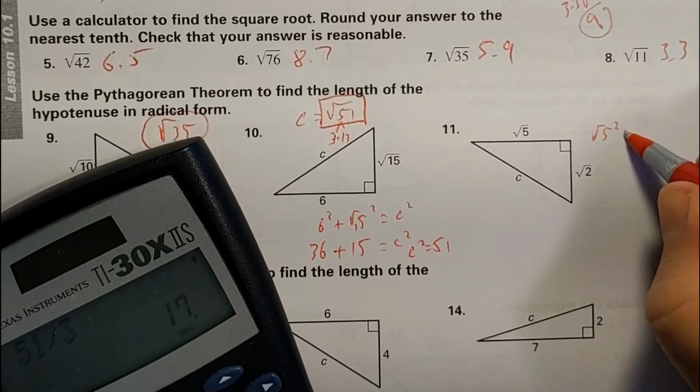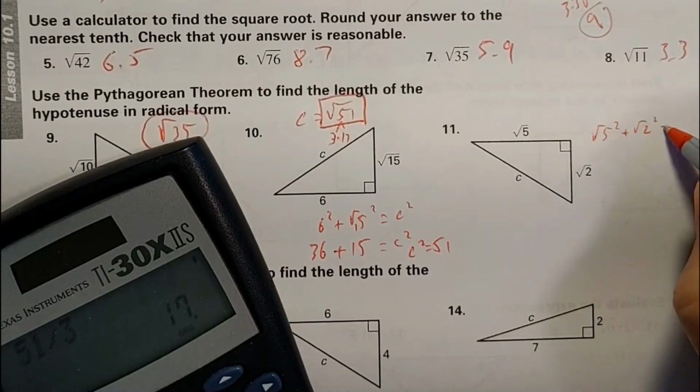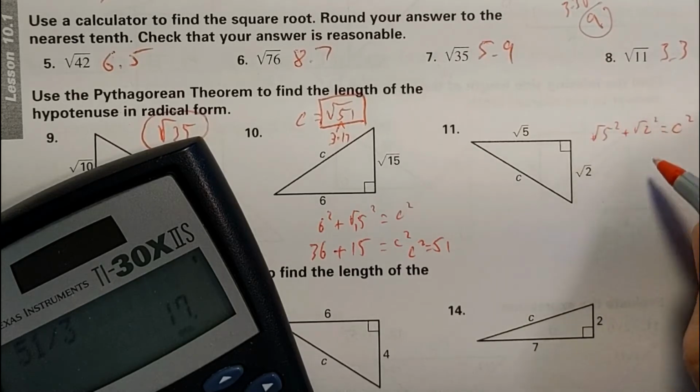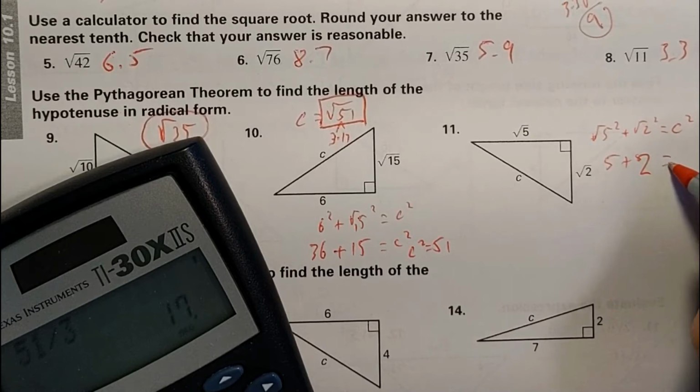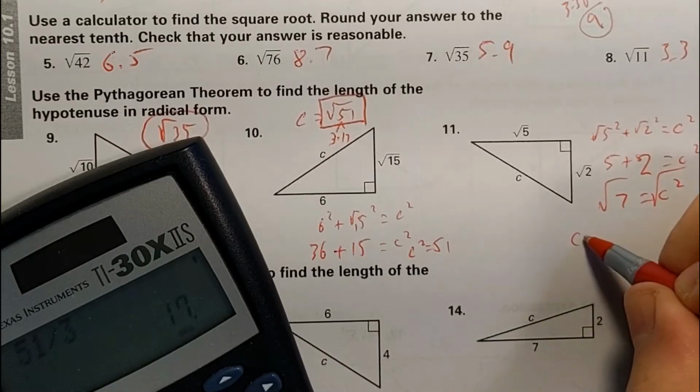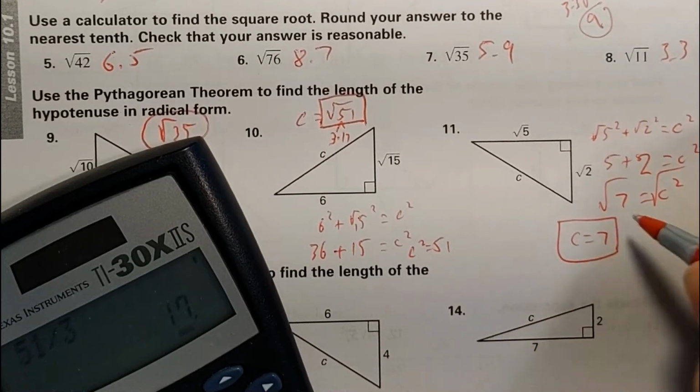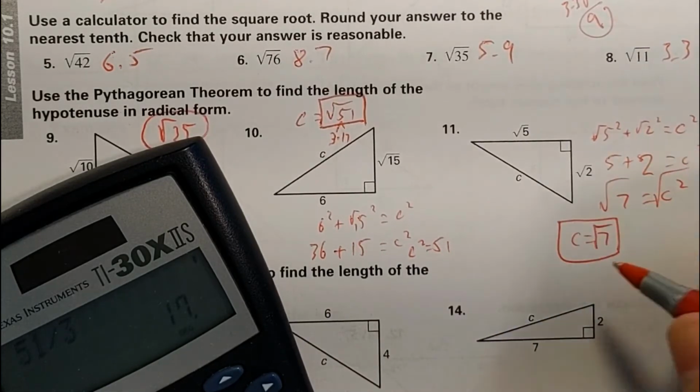Square root of 5 squared, square root of 2 squared, and then that C is your hypotenuse. So the square roots and squares will cancel each other. So this is now going to be 5 plus 2. 5 and 2 is 7. You got to square root it because you want C by itself. 7's a prime number, so you know that your final answer would be C as the square root of 7.